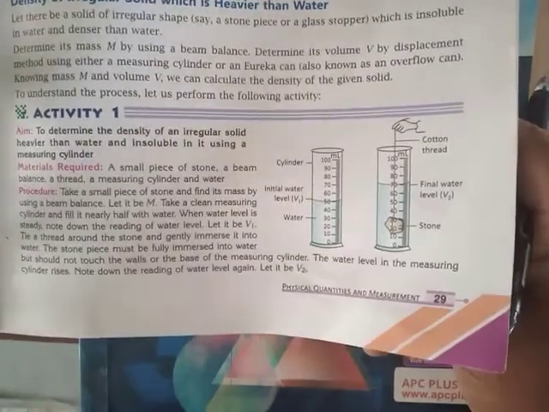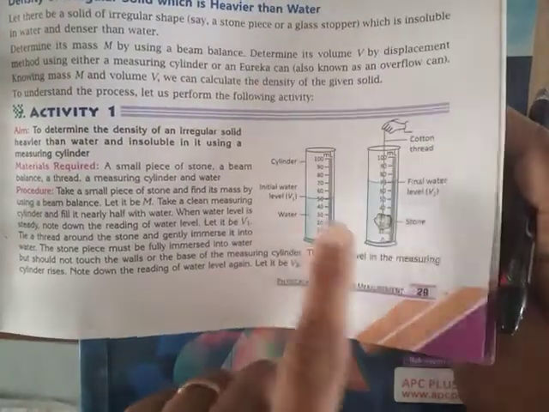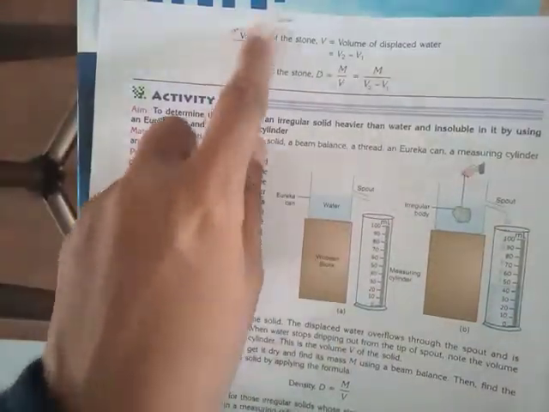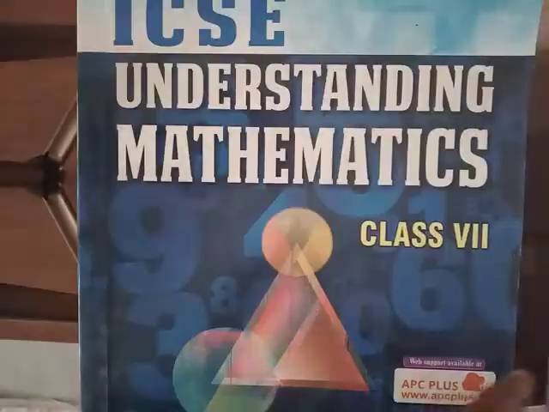There are 2 methods, either using a measuring cylinder or using a Eureka can. This will be the simpler and easier one. You can write this activity with the diagram. You have to draw this diagram also, and there is a little calculation here. The whole thing you have to write for this.